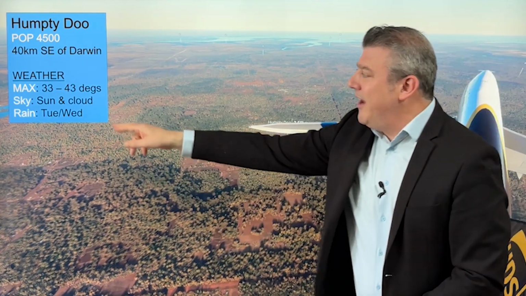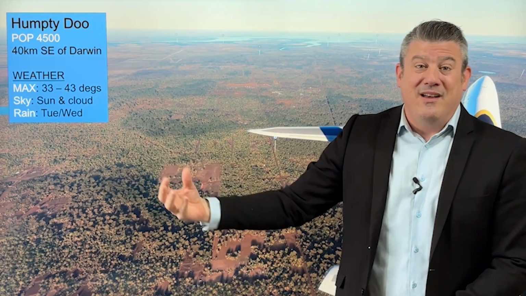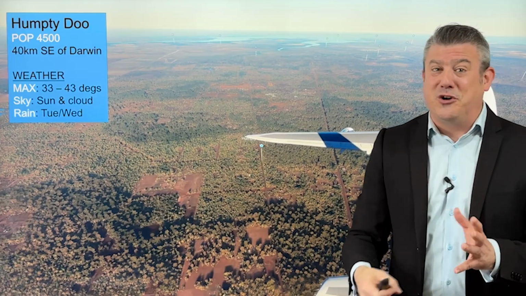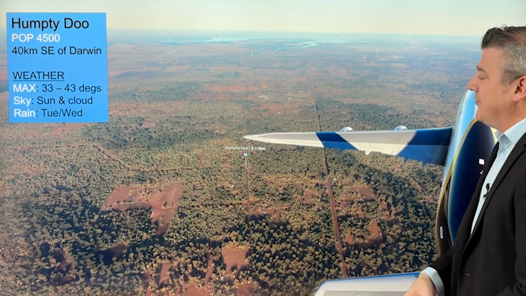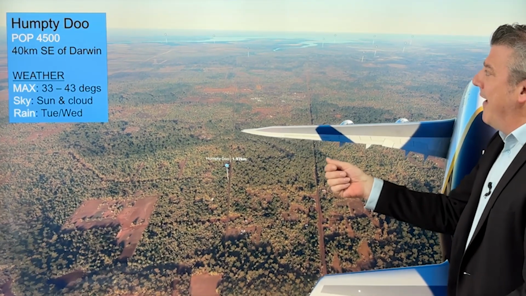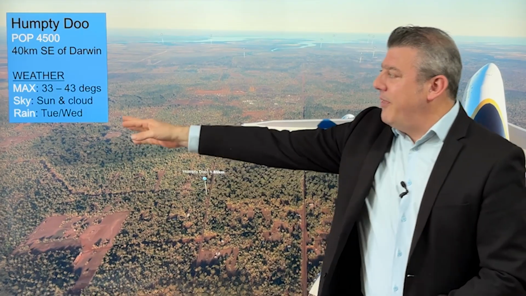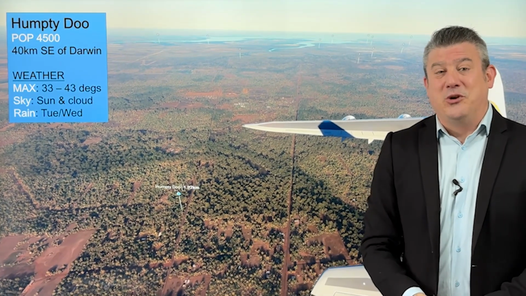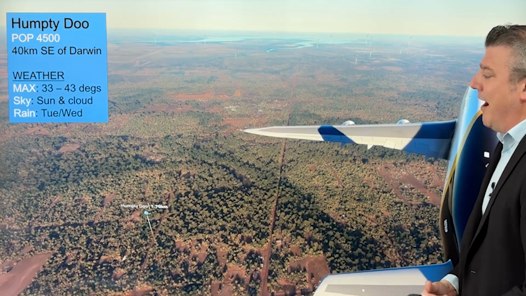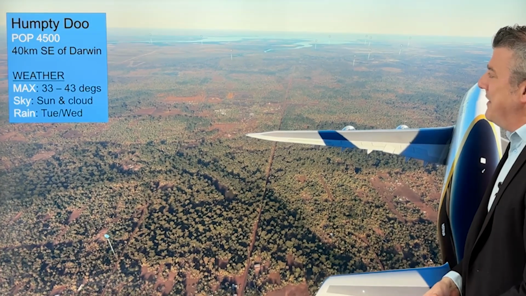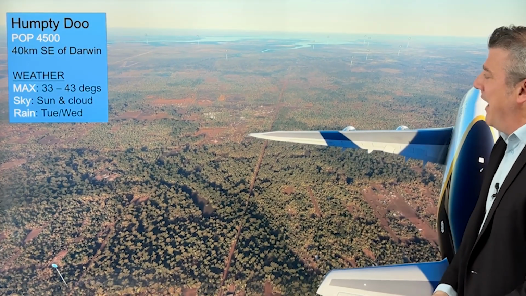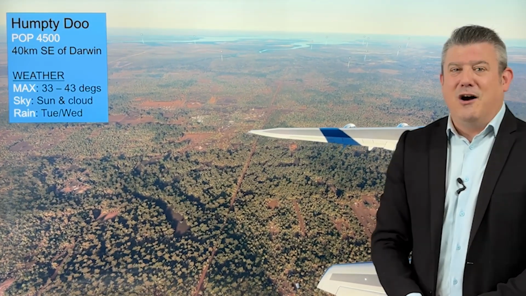Look at the temperatures, and I've got to say, today's temperature maximum today and tomorrow, you're around that 42, 43 degree mark, so pretty hot, humid weather, mostly dry, but then you've got that wet weather risks going into next week, and you might even get some showers before then as well. So this is a little bit different today. Humpty Doo, what a cool name, and just outside of Darwin.